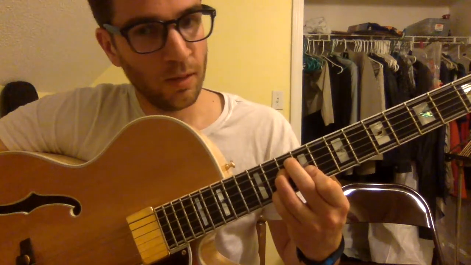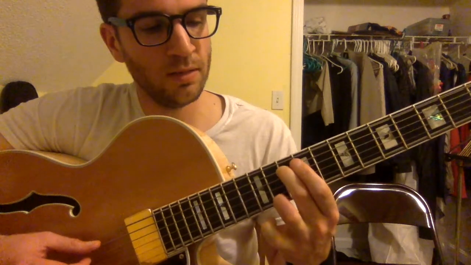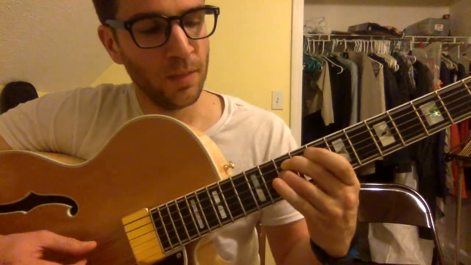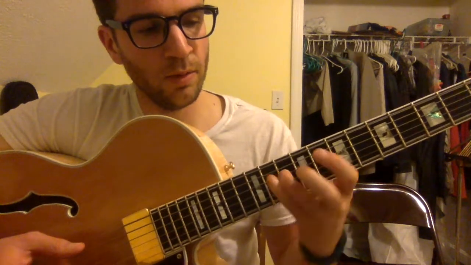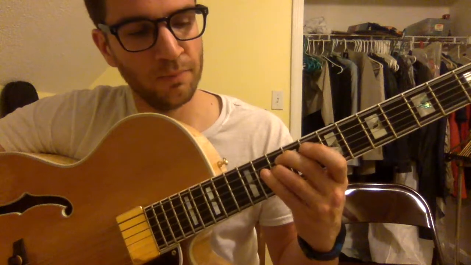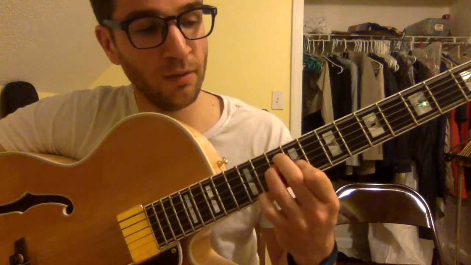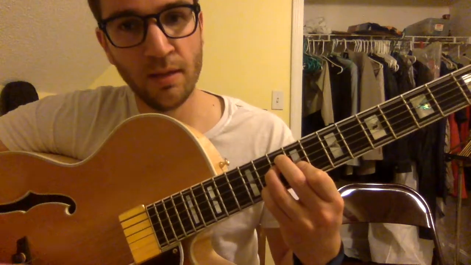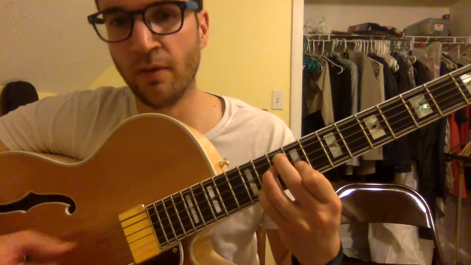Okay, so it looks like this. You'd have your second finger on the 10th fret, that's a G, on the A string, and then your ring finger on the D string, 10th fret. Then your first finger will go on the G string, 9th fret, and then your pinky is on the B string, 11th fret, and that's B flat.